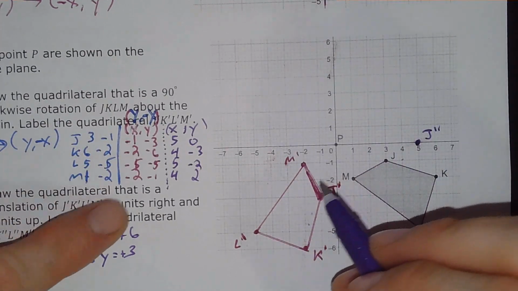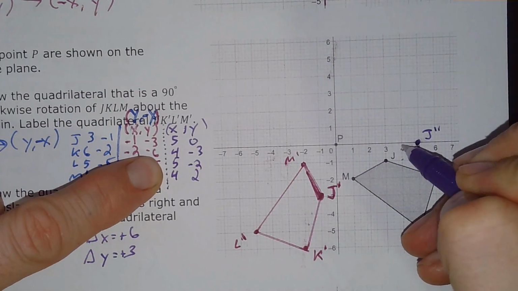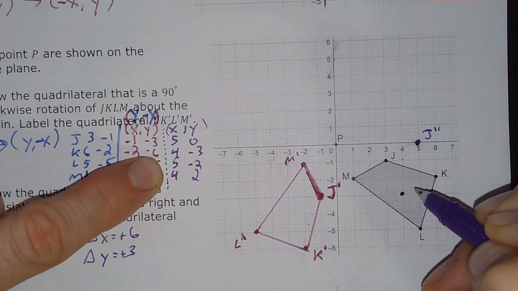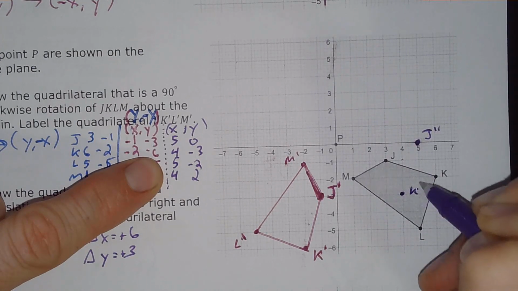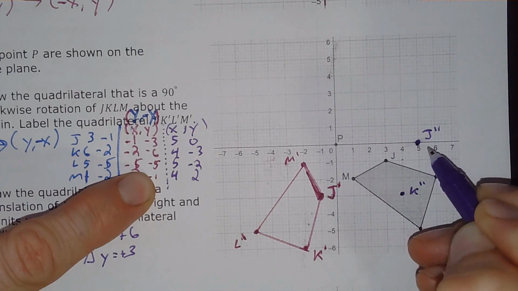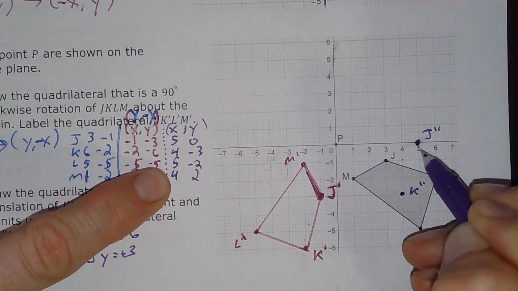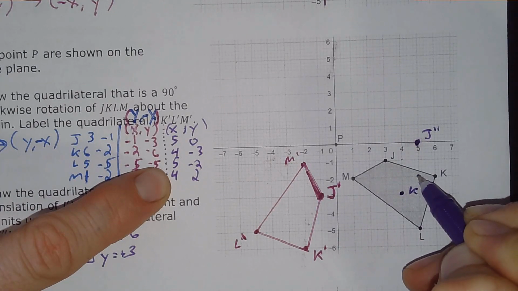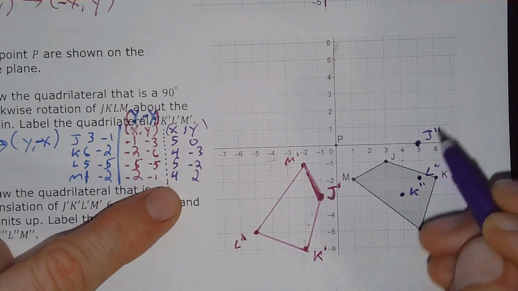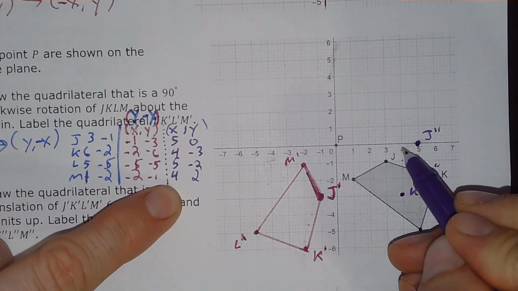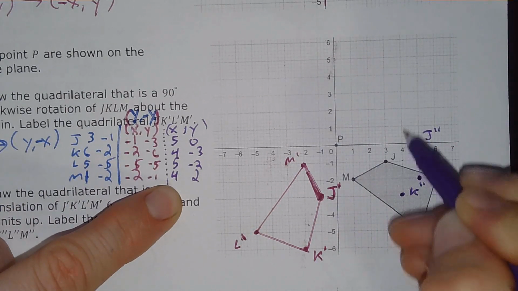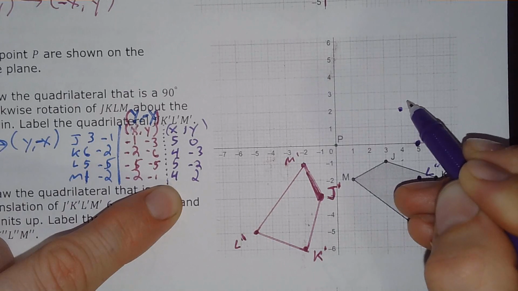Right, then I can do K is going to be 4, negative 3. That's going to be K double prime. Right, and then I can do L is 5, negative 2. That doesn't look right. Double prime, and then M is 4, 2. That looks right. This is M.